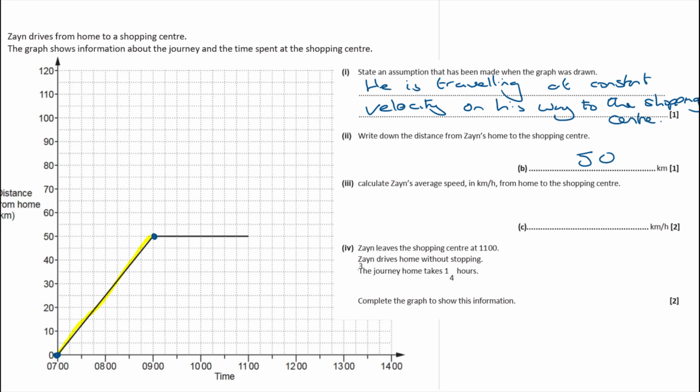Part 3 says, calculate Zane's average speed in kilometres per hour from home to the shopping centre. Okay, we're going to be using the DST triangle here. Distance, speed, time. What's the distance? What's the speed? What's the time? Well, the distance we just worked out was 50 kilometres. Okay, speed, well, the speed is what we're trying to find, isn't it? We don't know what the speed is.